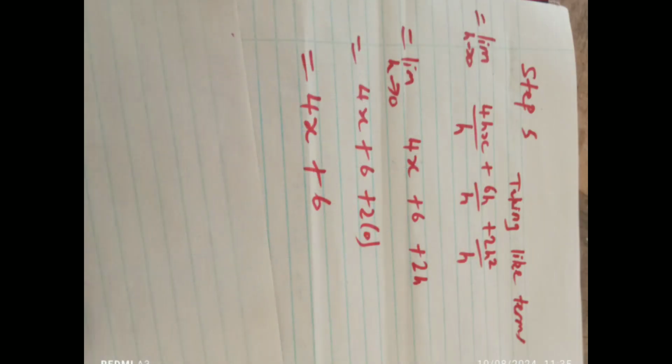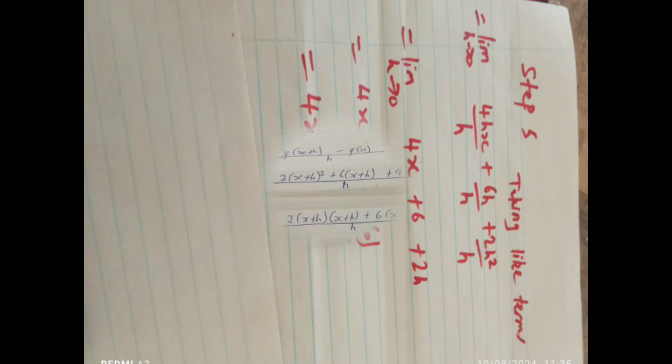So in this case, we are now collecting the like terms. Our like terms: 2x squared minus 2x squared, we get 0, and 6x minus 6x, we get 0.